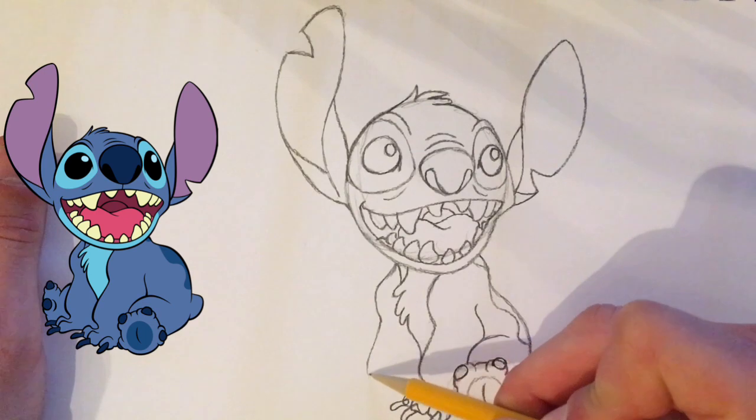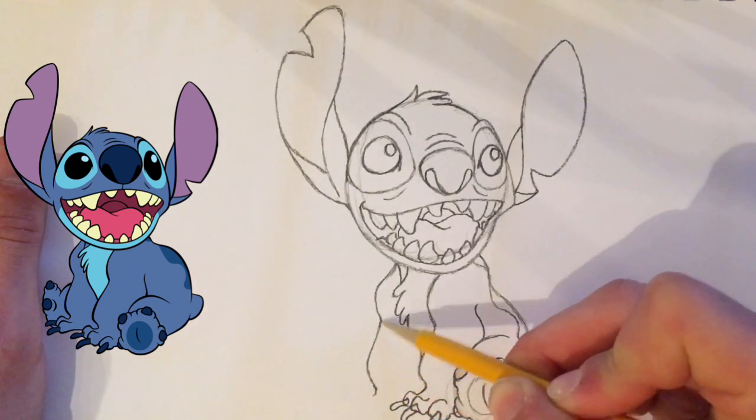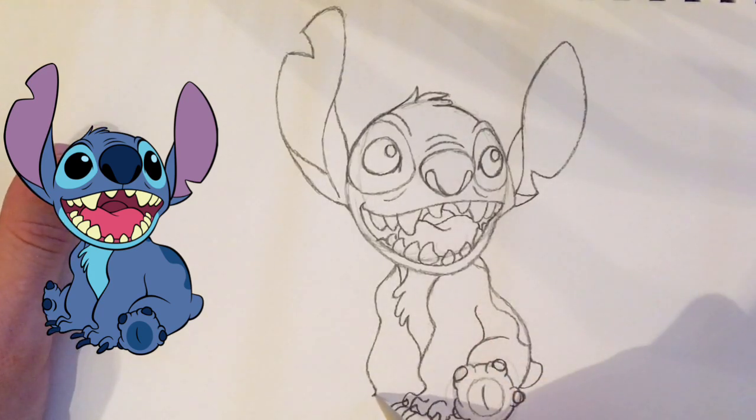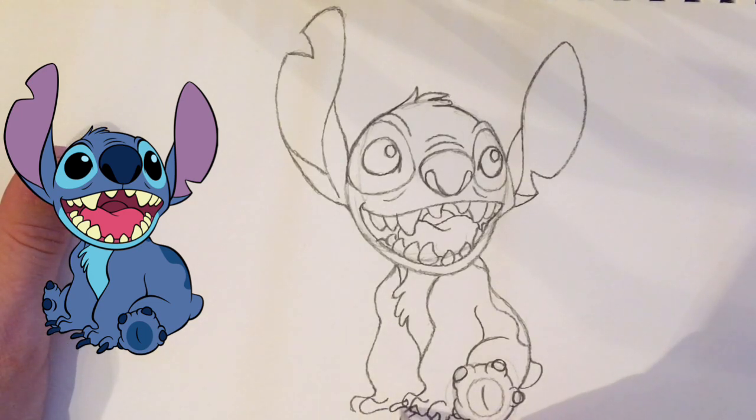and it's that little dent right lined up with his fur, and then you continue that line down, going out, and then back in at the bottom of the arm, and then you're going to go out again to start the finger on this arm. Then you're going to go up, down, and then up again for that second finger.